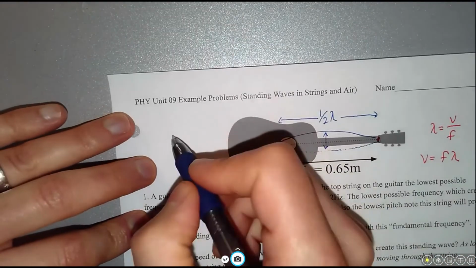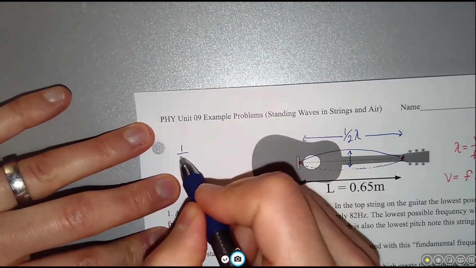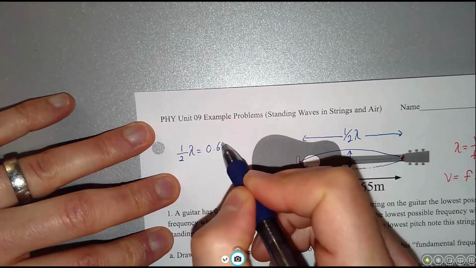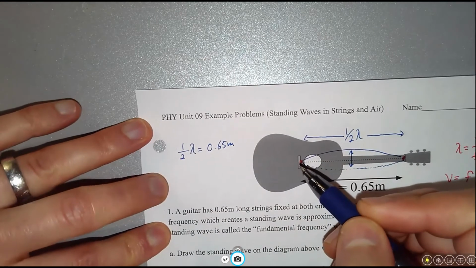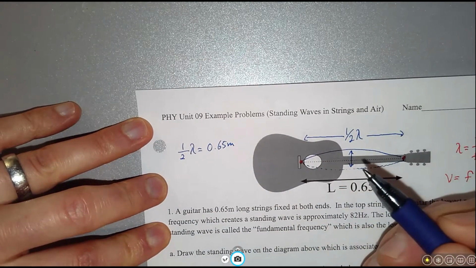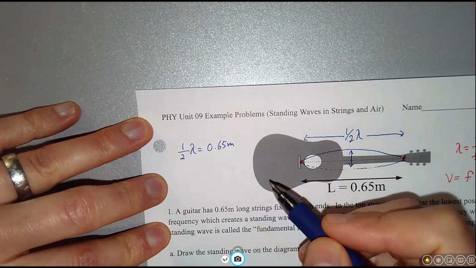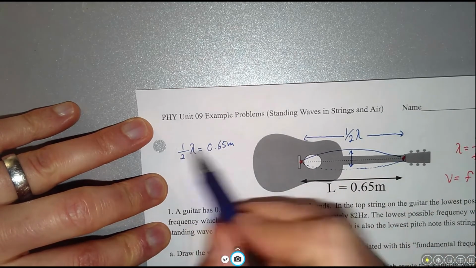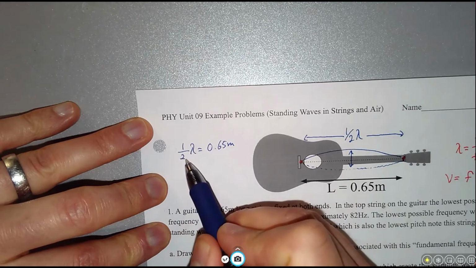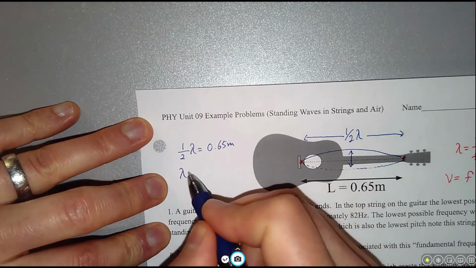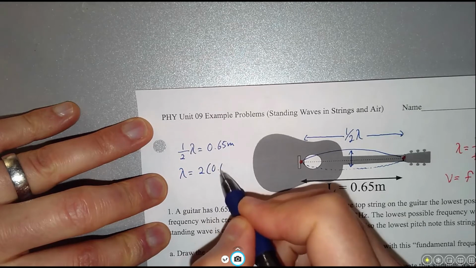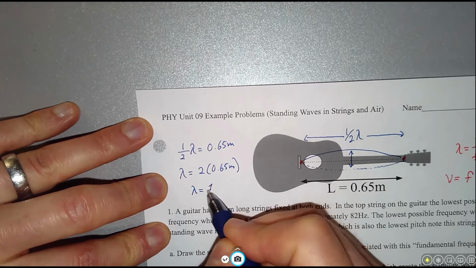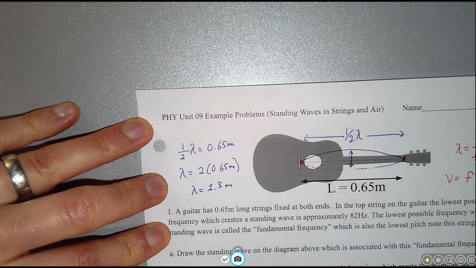So let's do that over here. If half of a wavelength fits into 0.65 meters, this is essentially an equation: 1/2 wavelength equals 0.65 meters. So let's solve for what that wavelength is. We'd end up multiplying 2 on each side, so the 2 cancels out on the left-hand side. And so the wavelength is going to be 2 times 0.65 meters, or the wavelength is going to be 1.3 meters.